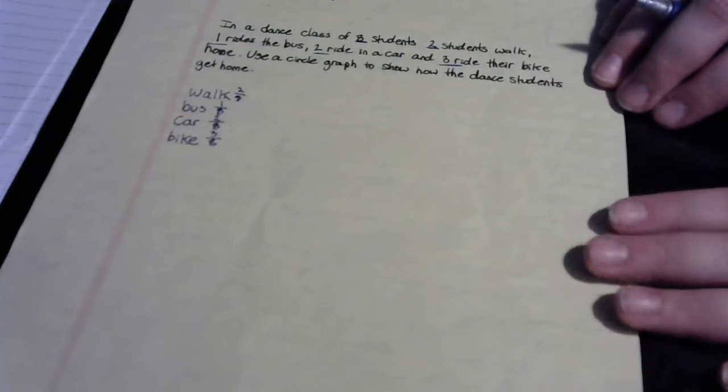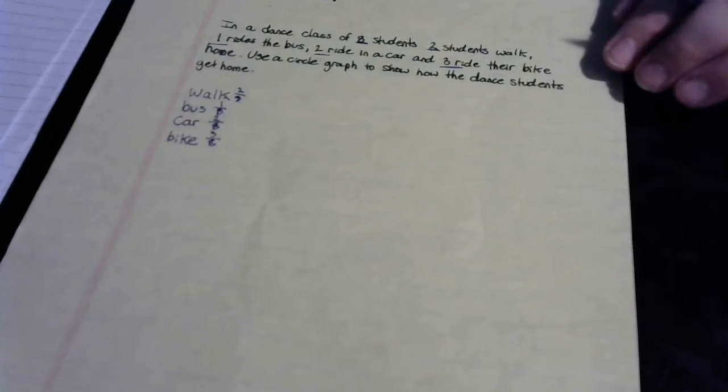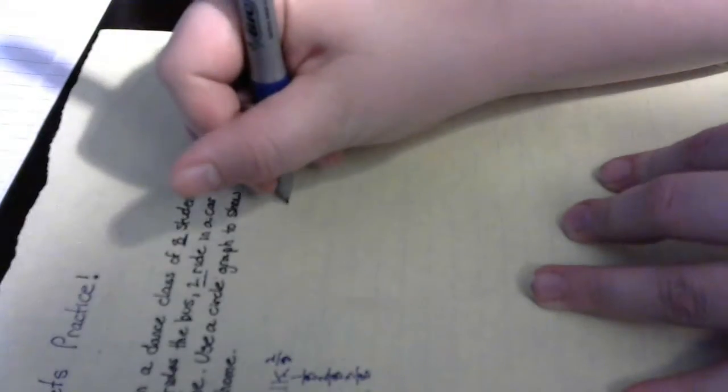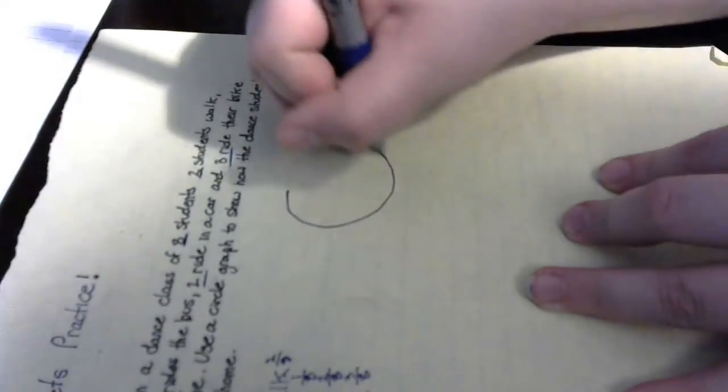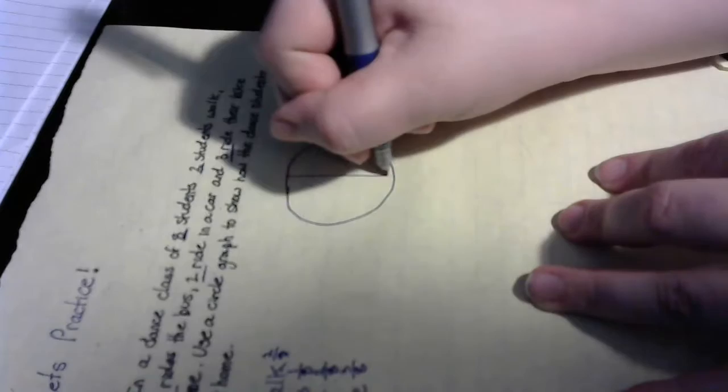So our next step is going to be to make our circle and section that off. So we're going to make our circle. We're going to make it kind of big so we can have plenty of room to work. And then we need to divide it into 8 sections.